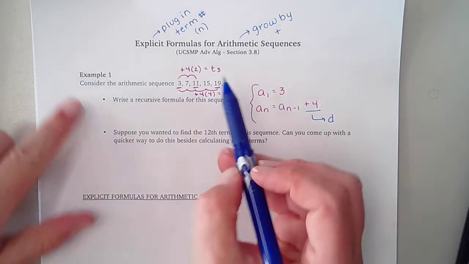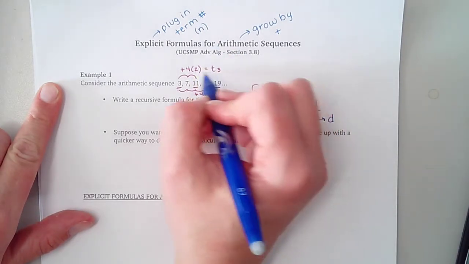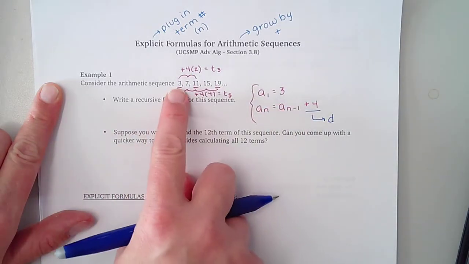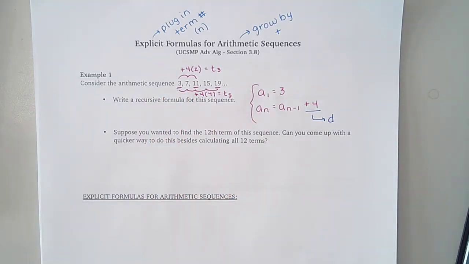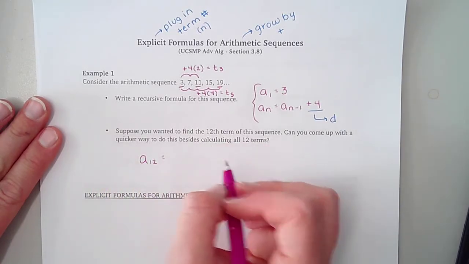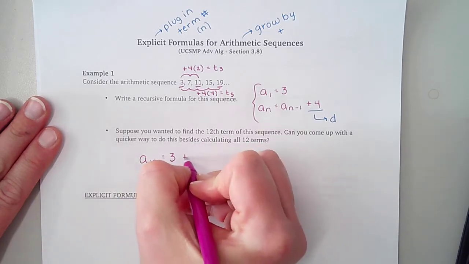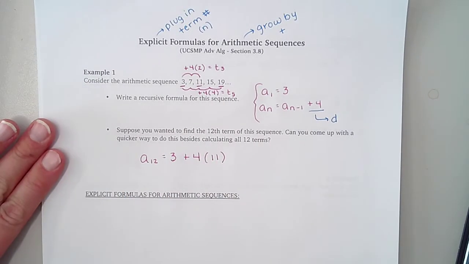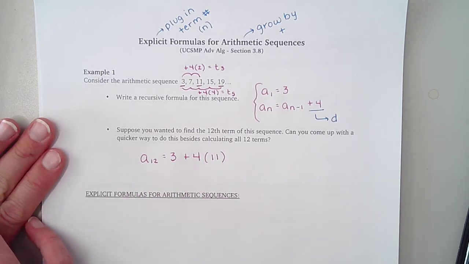What I'm hoping you're seeing is the relationship between the term number that you're looking for and how many jumps you're taking. You're always taking 1 fewer jumps than the term number you're trying to get to because you're starting at term 1, not term 0. So if I'm trying to get to term 12, just do this. I'm going to start at term 1, so I'm going to start at 3, and I'm going to add 4 11 times, okay? Because to get from 1 to 12, that's going to take me 11 jumps to get there.